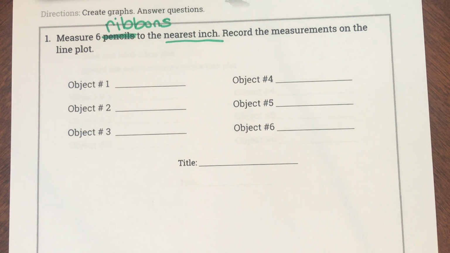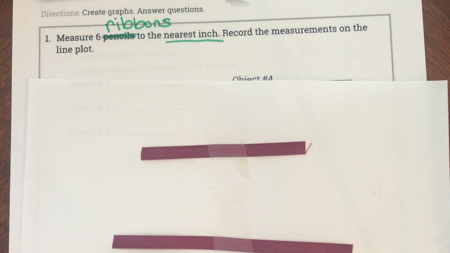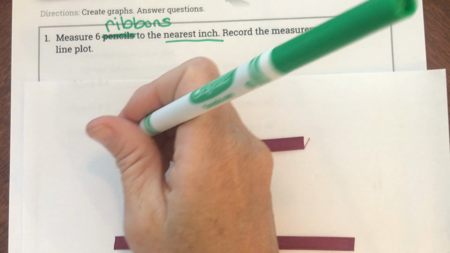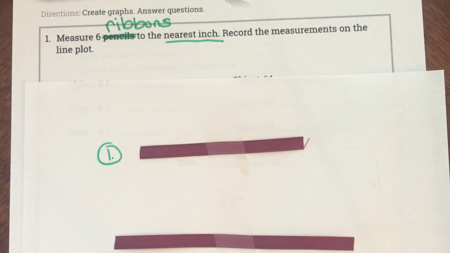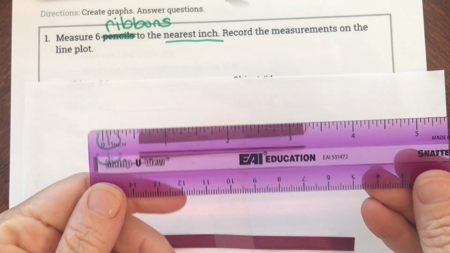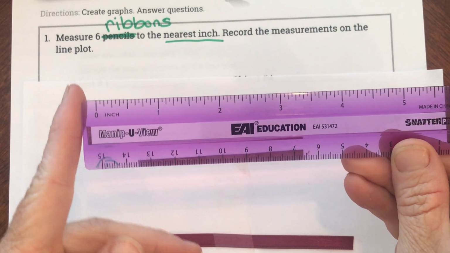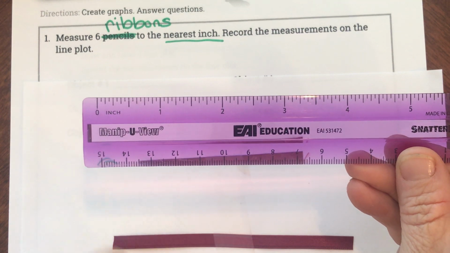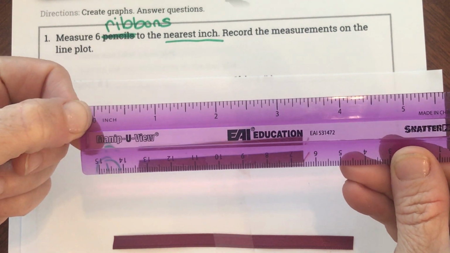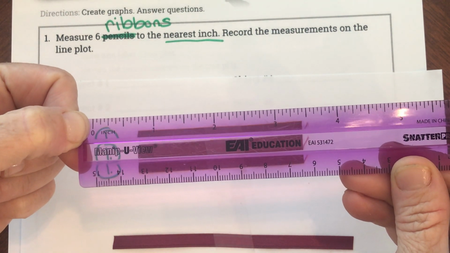And then we're going to record our measurements on the line plot. Okay, so I'm going to use them and measure them, and then we'll do the rest of the work together. So here is my first ribbon. When I measure it, I want you to see my ruler really closely. This is where the ruler starts, but that's not where I should be measuring. I need to measure at my first line right there at the 0.